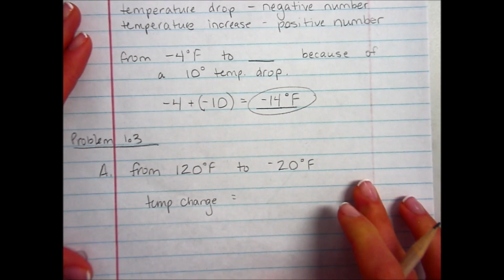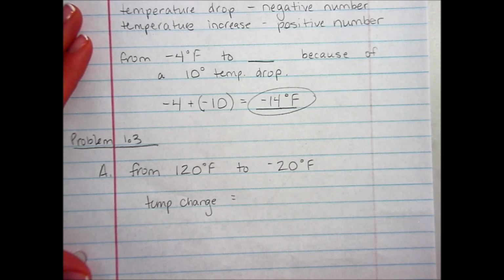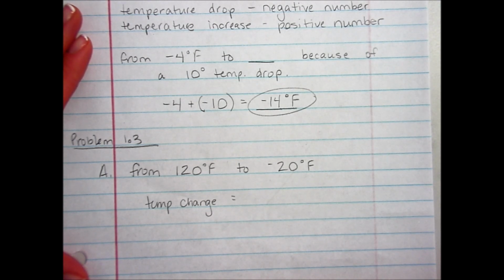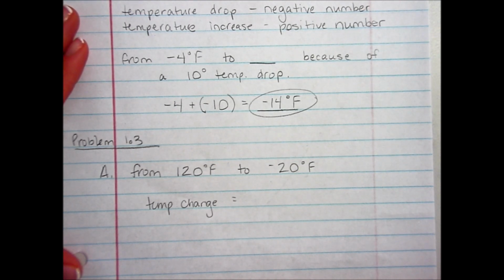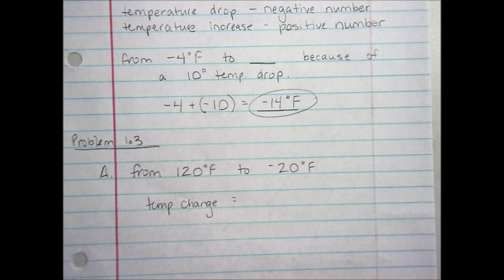All right, so see if you can work with your group members to set this up and solve. I'll give you about 30 seconds. And so that means you can talk with your group members. Peyton.